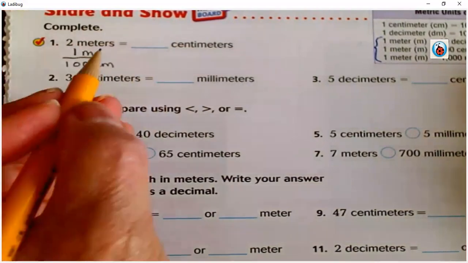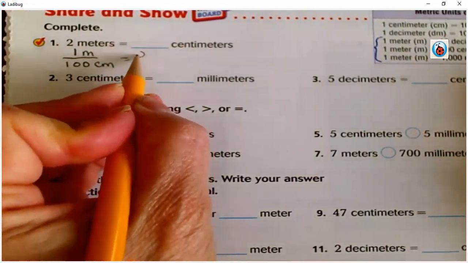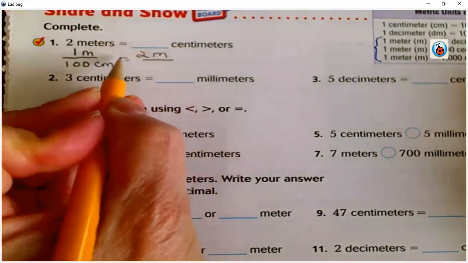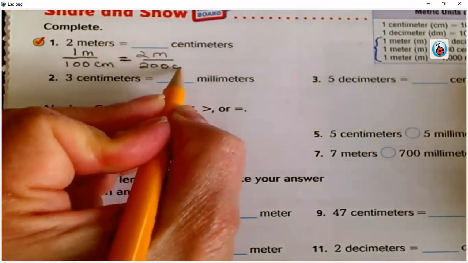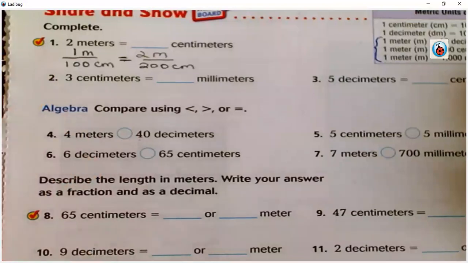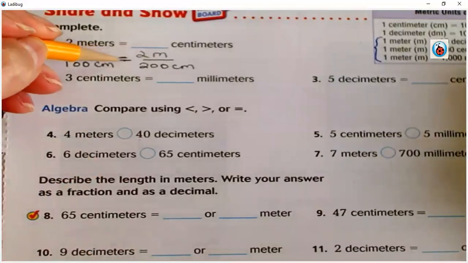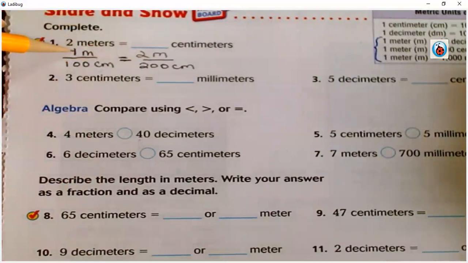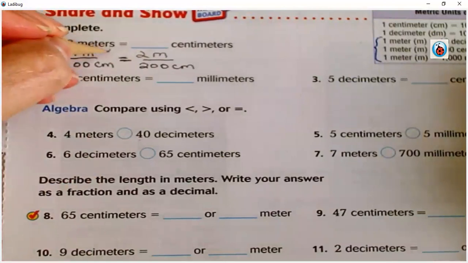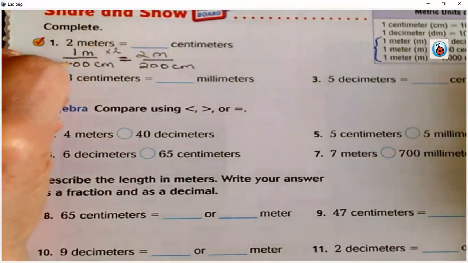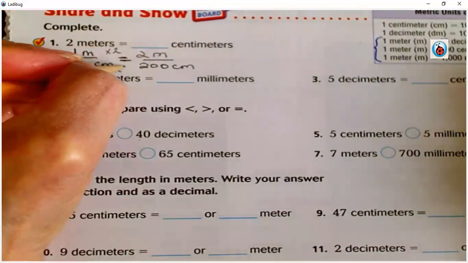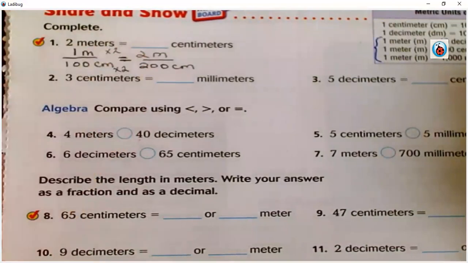So that's going to help me know that 2 meters is 200 centimeters. And I could also think of it like this, as if I were making equivalent fractions. 1 times 2 gets me to 2 meters, and 100 times 2 would get me to 200 centimeters. So think of it a little bit like making equivalent fractions.